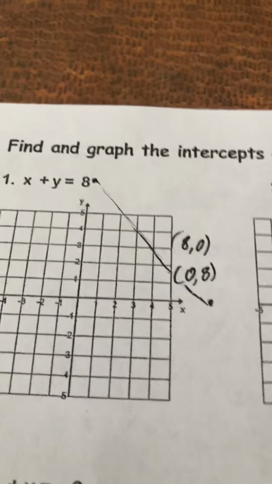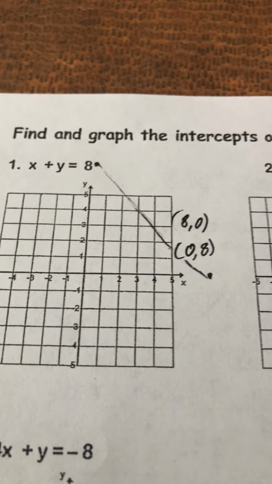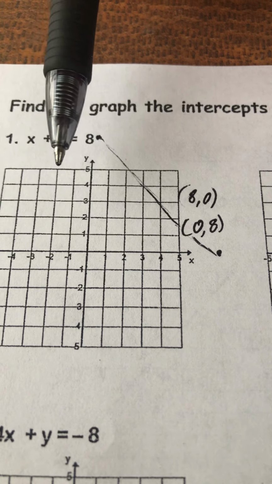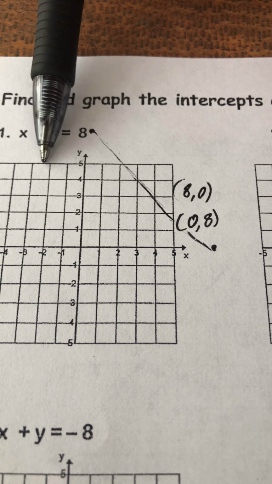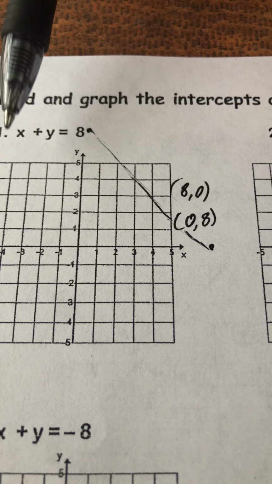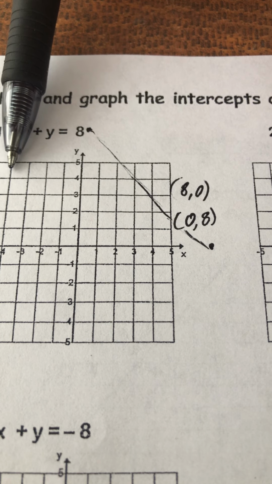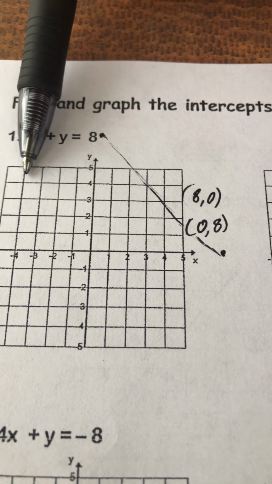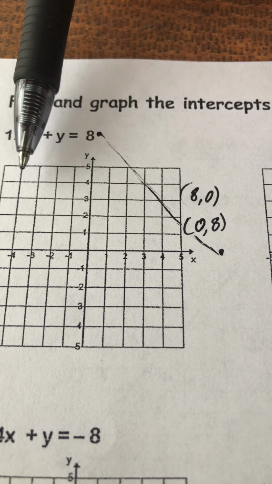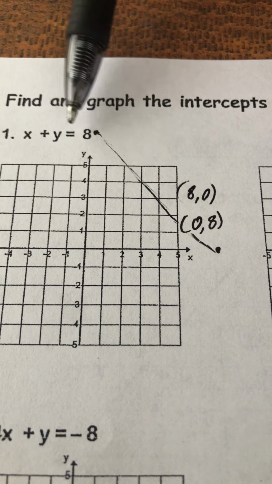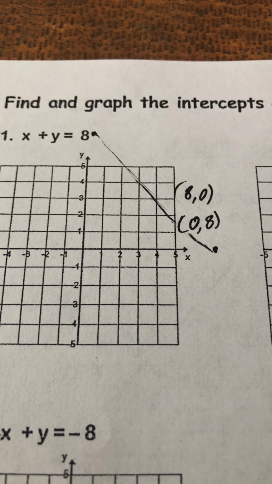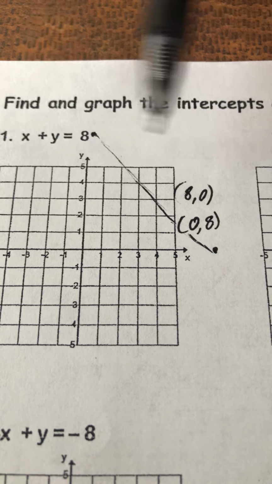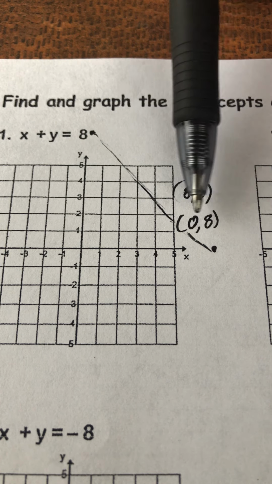Okay, figuring out where the X and Y intercepts would be, I'm going to set my Y to 0. This one's easy. X would equal 8. And when I set my X to 0, Y would equal 8. I just cover up, a little trick, just cover up your X. You see Y equals 8. Well, there's nothing to figure out there. There's no X with that Y, nothing. There's just Y equals 8. So it's going to be 8, 0, and 0, 8.